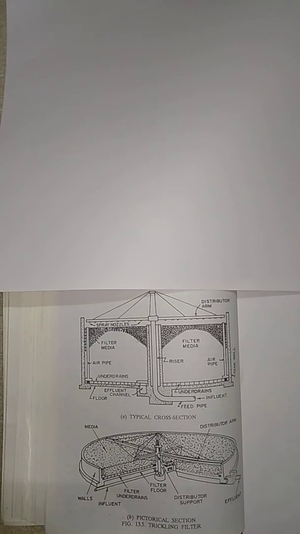Now the trickling filter is normally constructed above the ground. It may be either rectangular or circular in shape, and rectangular filters are provided with a network of pipes having fixed nozzles. Now this type of trickling filter is going to have the rotary distributor.